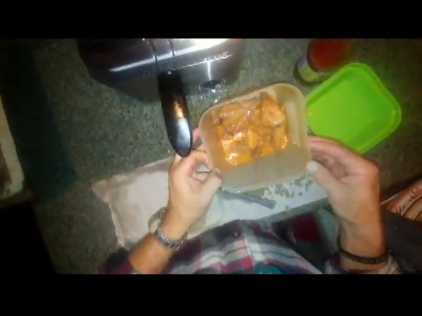Ooh, let's take a look. Ooh, yeah. Yeah, I should make another batch because I got enough butter in there.